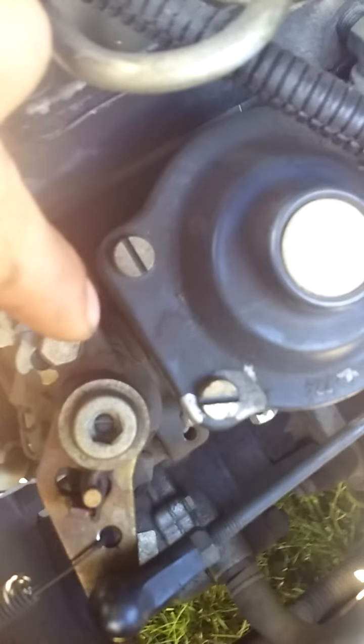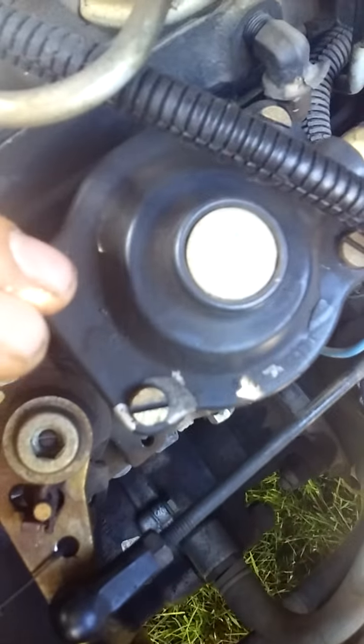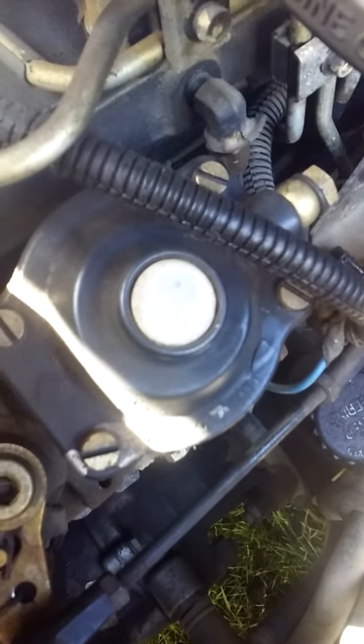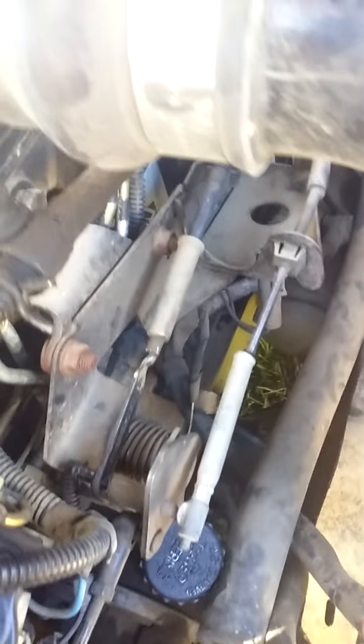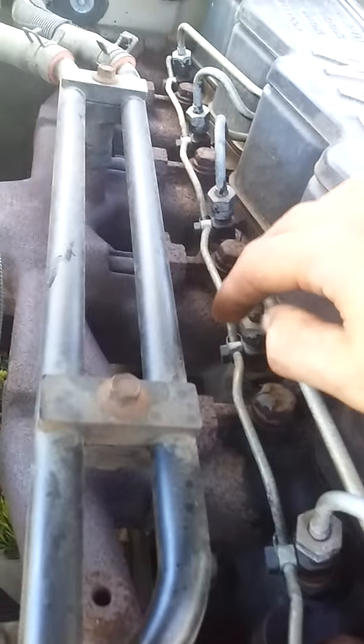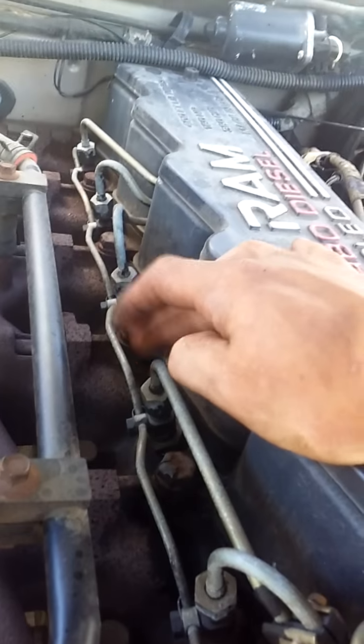And right here is your injector, which is like the carburetor on the gas, but it's able to push in a lot more pressure. That's why there are the metal tubes, whereas the other ones aren't such heavy duty metal tubes. And then you look here, and this is where the fuel is misted into the cylinder.